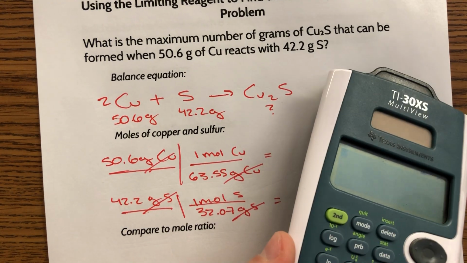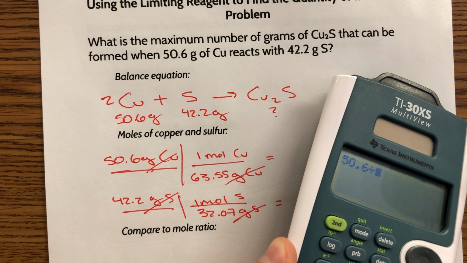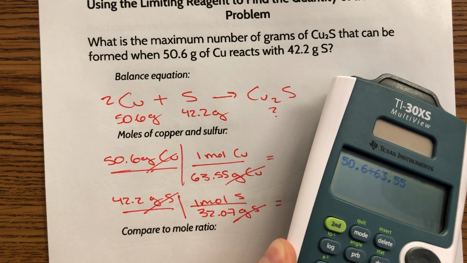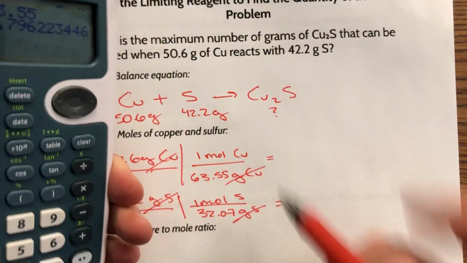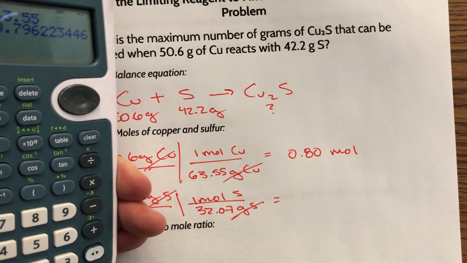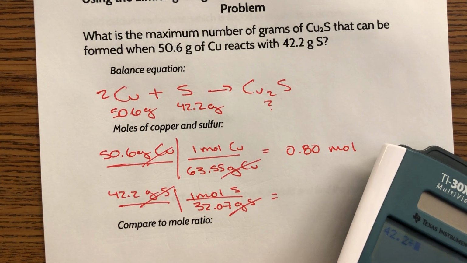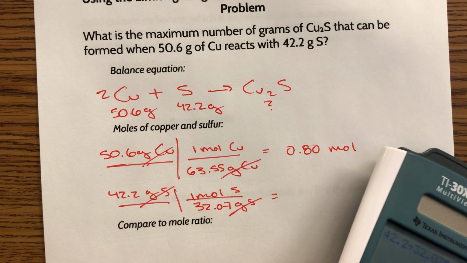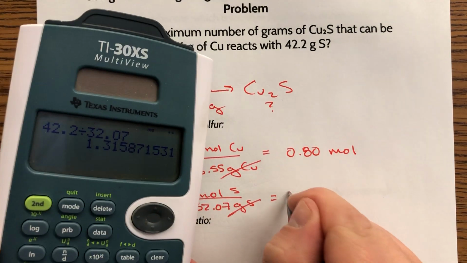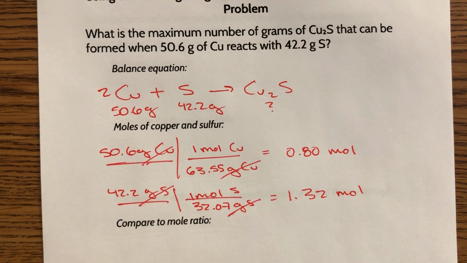So we've got 50.6 divided by 63.55, which is equal to 0.8 moles of copper. And then we're going to do 42.2 divided by 32.07, which is 1.32 moles of sulfur. We'll just keep it basically the same amounts.